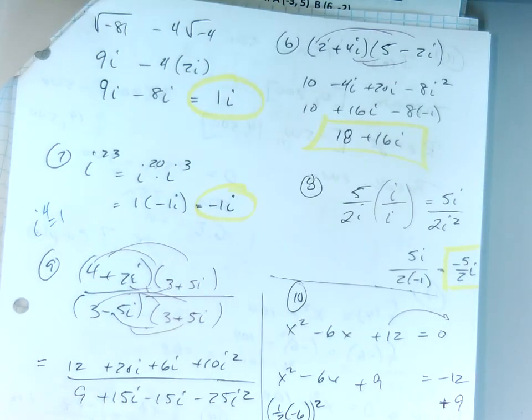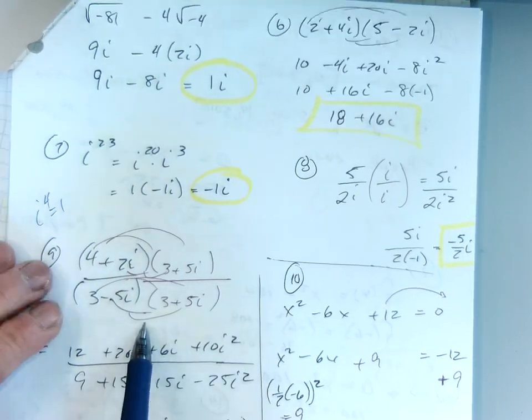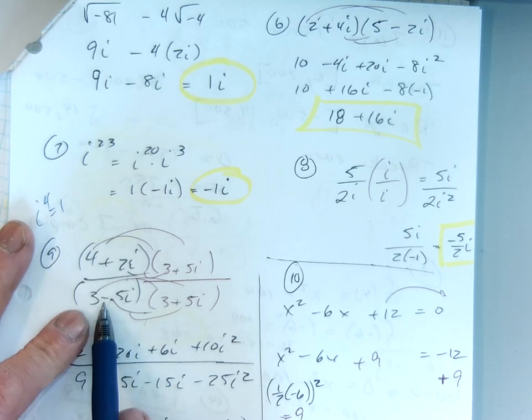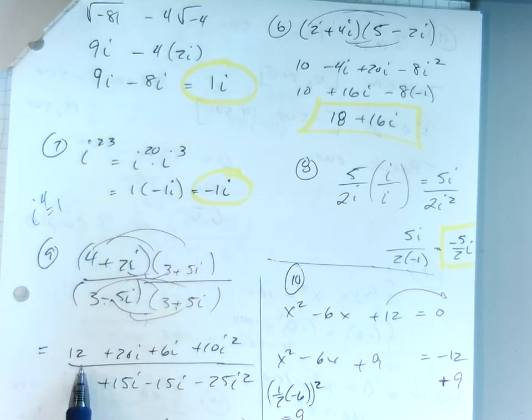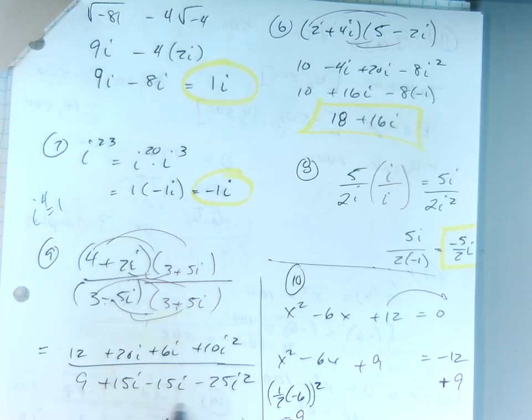I've got to rationalize it. So what I did is I multiplied by the conjugate. I multiplied top and bottom by 3 plus 5i, and then I FOILed the top and FOILed the bottom, or the numerator. You can check my work.